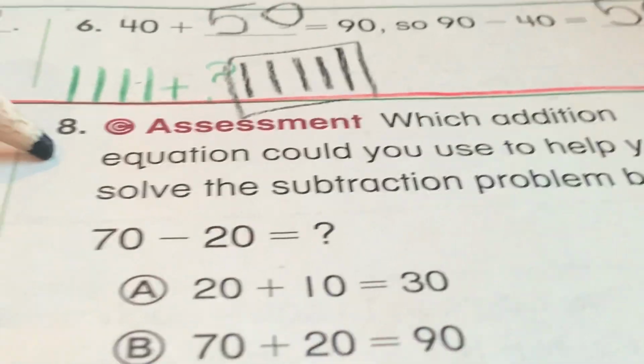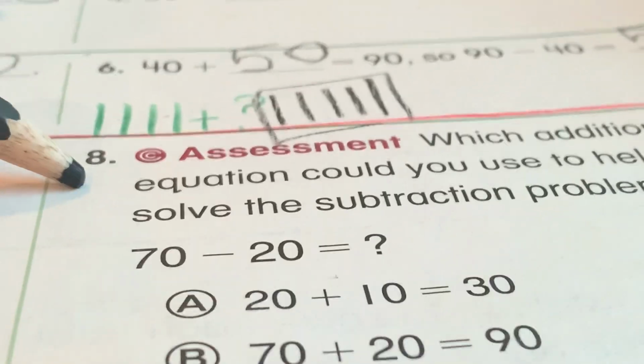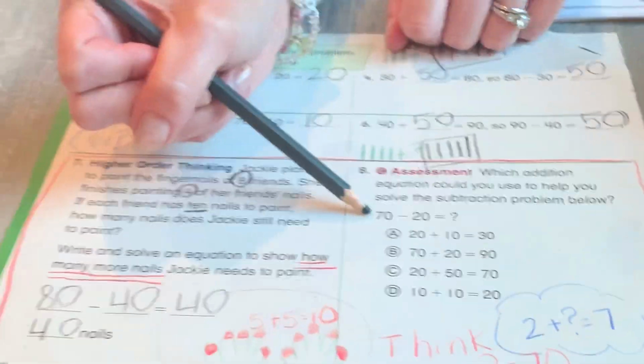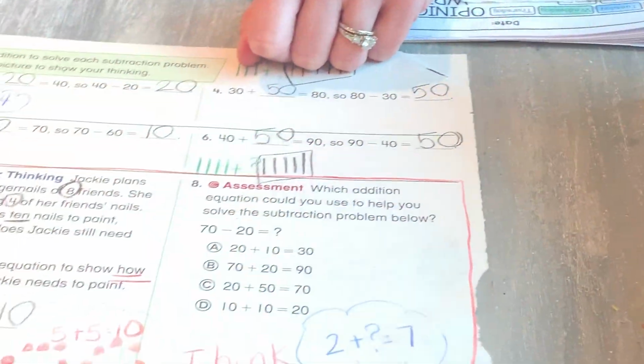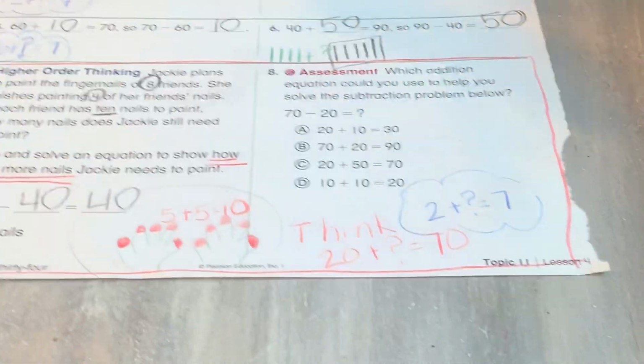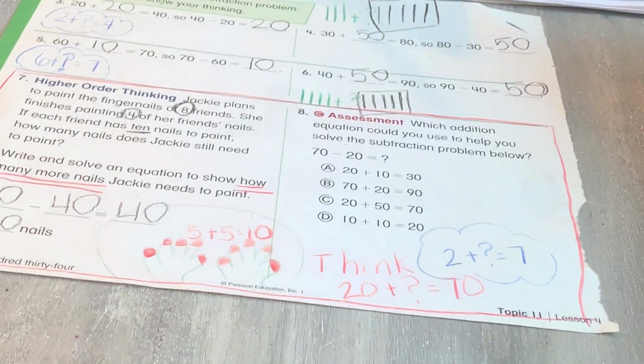And let's look at the last one. Which addition equation could you use to help you solve the subtraction problem below? This is 70 minus 20. So I want to think 20 plus what equals 70? Well, all I have to do is add a 0 back. If I take my 0 away, I'm looking at a 1-digit number, a ones place number again.